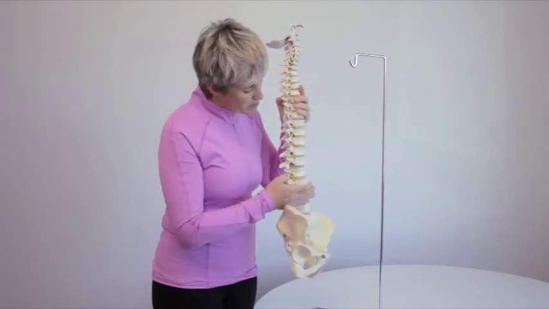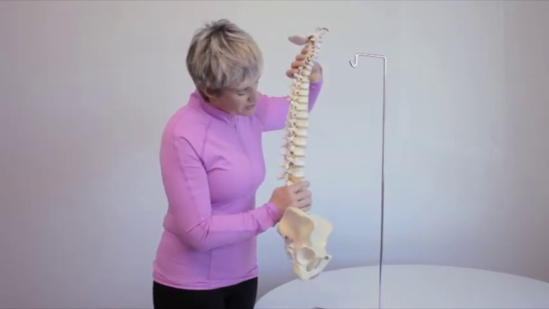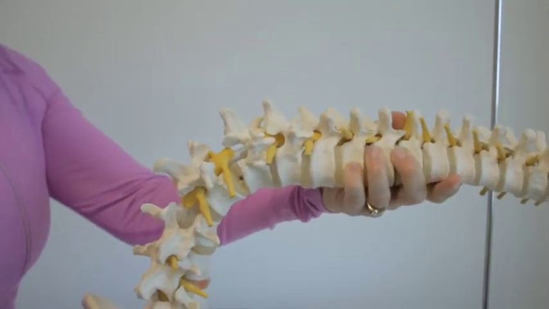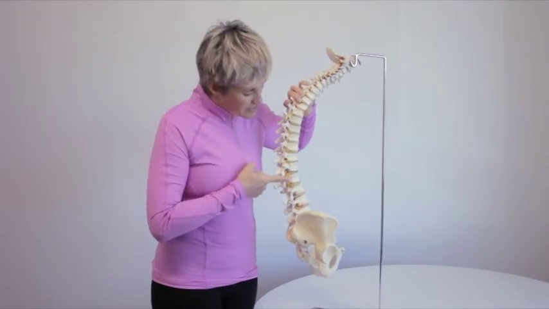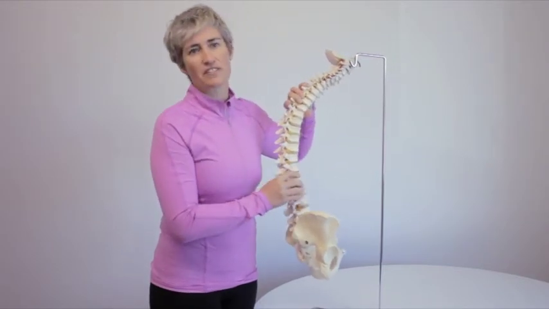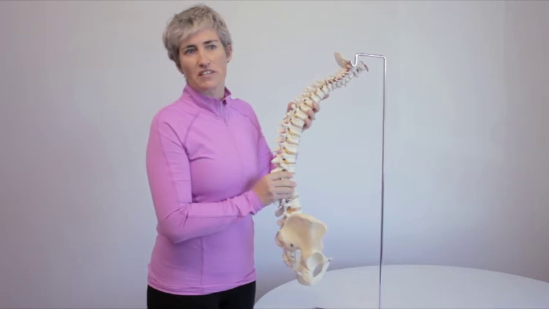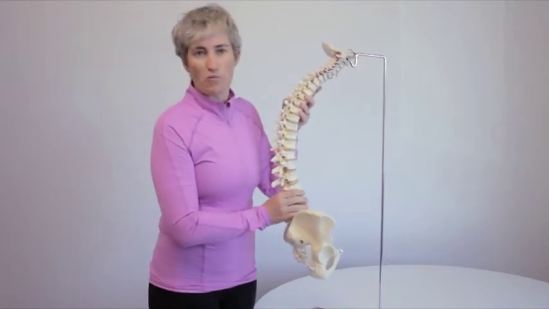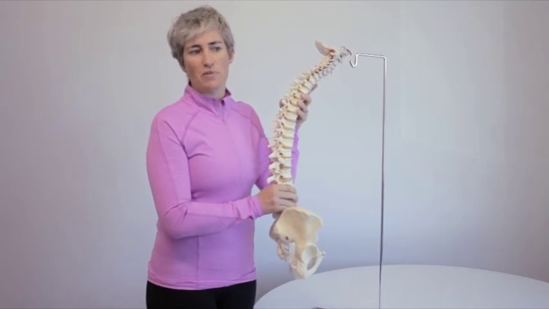For example, if you flex the spine forward and add some rotation in, what happens to those discs is that they start to bulge out, and this is known as a bulging disc. This can happen as an acute event, or it can happen performing the movement repetitively over time.